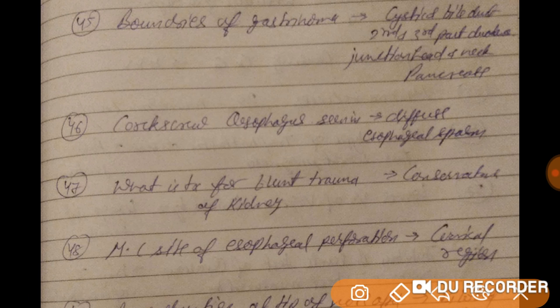Boundaries of gastrinoma triangle include cystic and bile duct, second and third part of duodenum, and junction of head and neck of pancreas. Okay, corkscrew esophagus is seen in diffuse esophageal spasm. What is the treatment for blunt trauma of kidney? Go for conservative treatment. Most common site of esophageal perforation is cervical region.